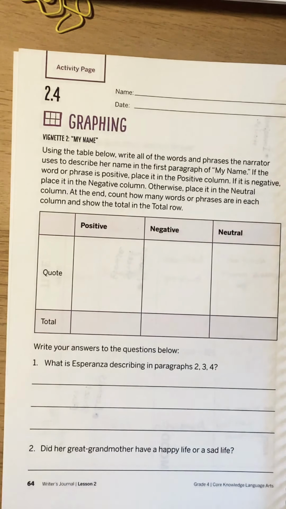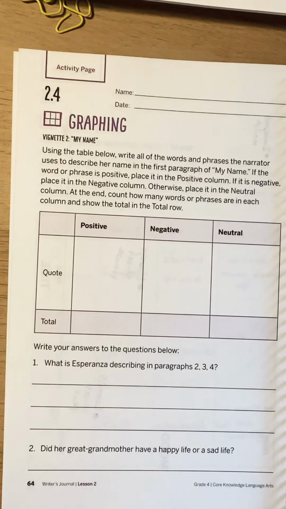So on 64, at the top it says graphing. Using the table below, write all the words and phrases the narrator uses to describe her name in the first paragraph of My Name. If the word or phrase is positive, place it in the positive column. If it is negative, place it in the negative column. Otherwise, place it in the neutral column. At the end, count how many words or phrases are in each column and show the total in the total row.